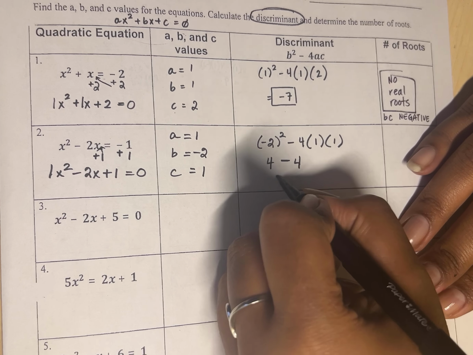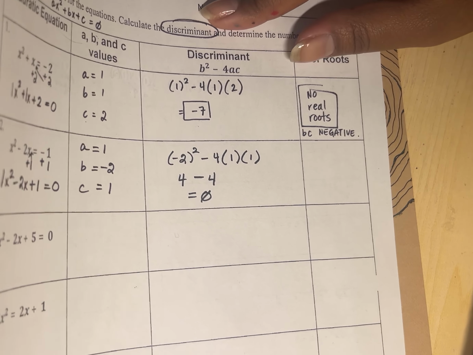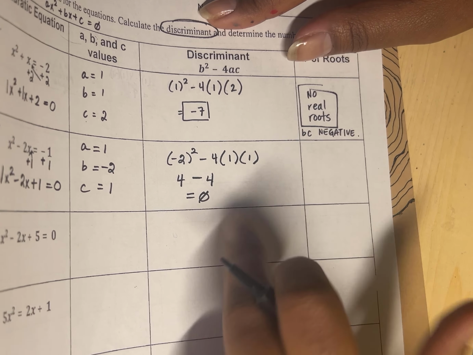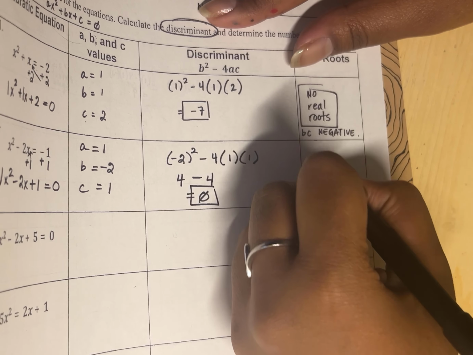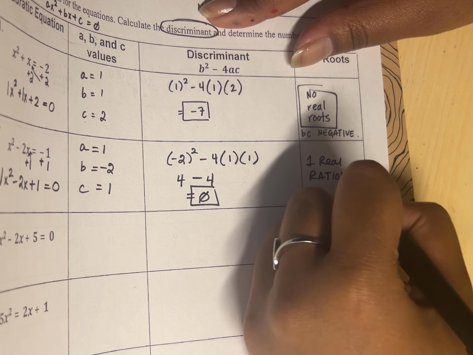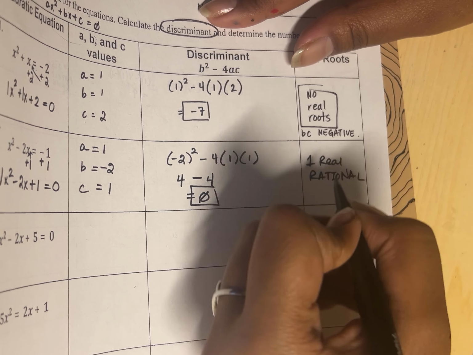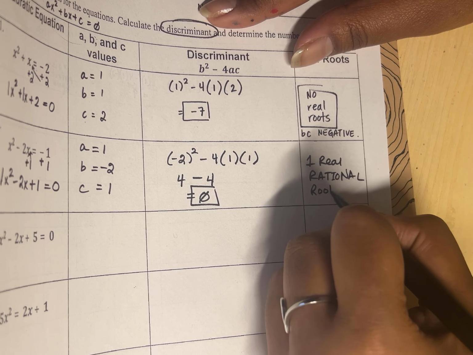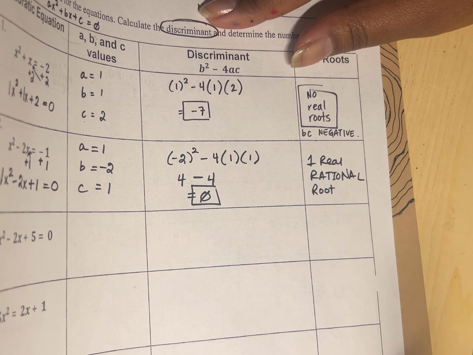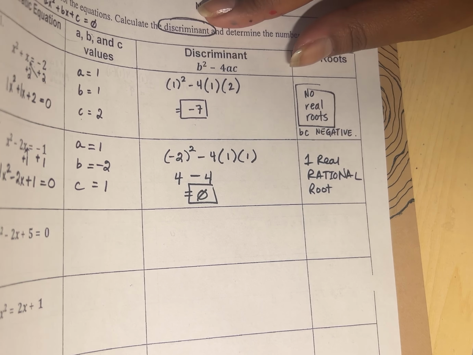Check your chart. How many roots do I have, and what kind of roots do I have? It's equal to 0, which means I only have one real rational root. Please make sure you are writing the word rational or irrational with your answers. I only have one real rational root. I hope this makes sense for you.